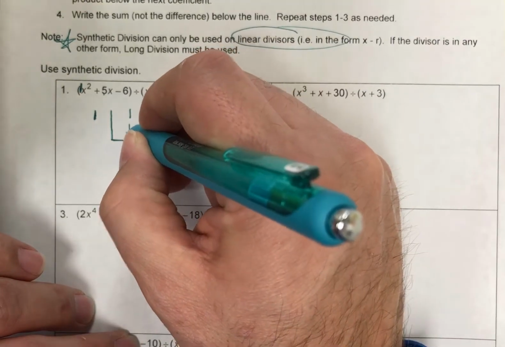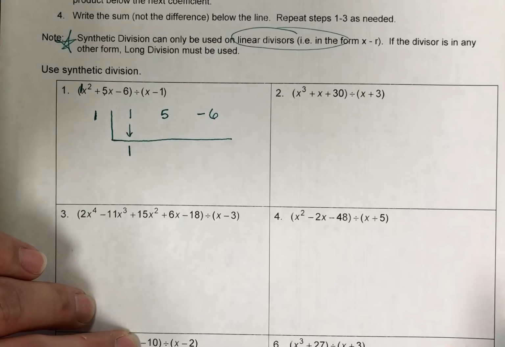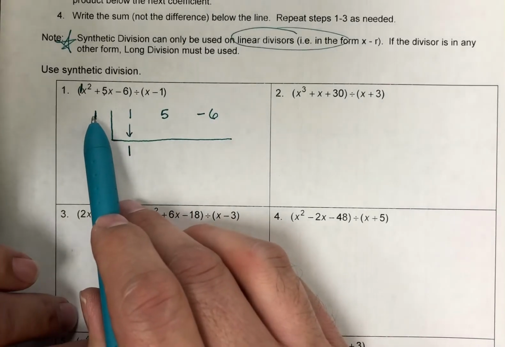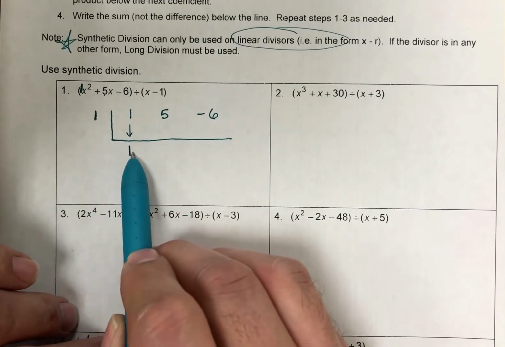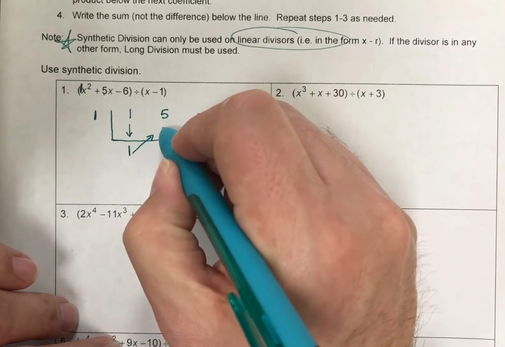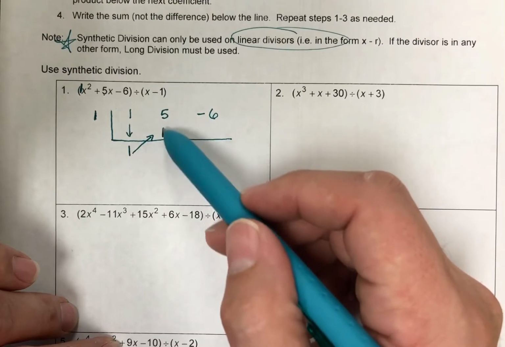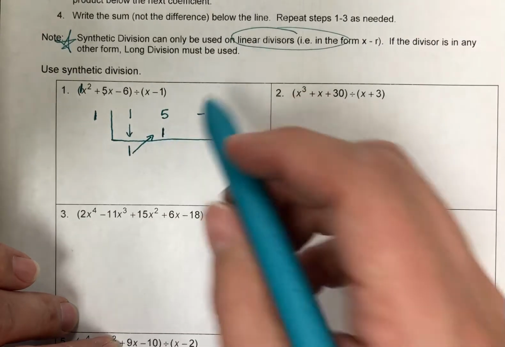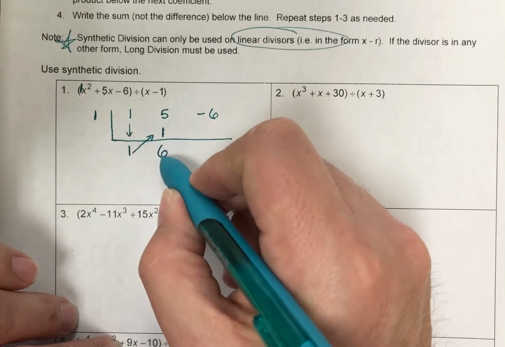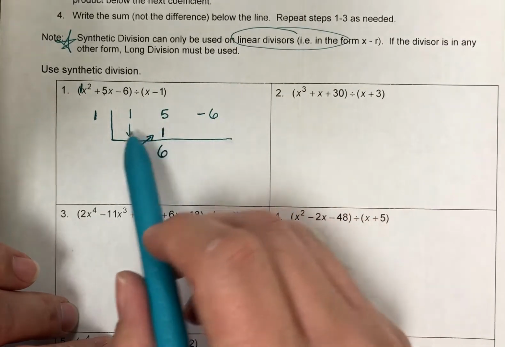We always drop down the first number and we write it down at the very bottom, and then we do 1 times 1, which is equal to 1, and we write it there, and then we combine these two numbers. So a 5 and a 1 is 6, and so we write a 6 there. So we combine vertically, and then we repeat those steps.